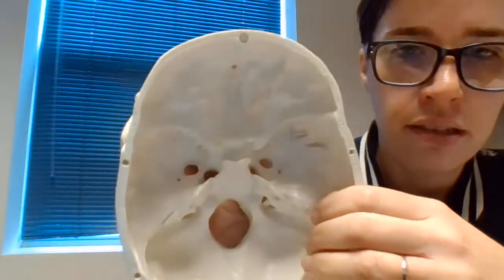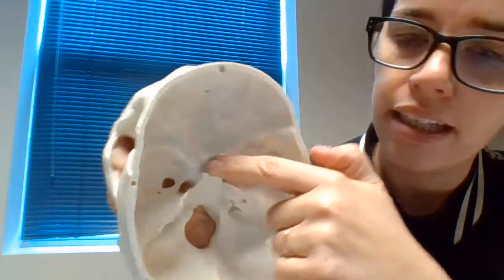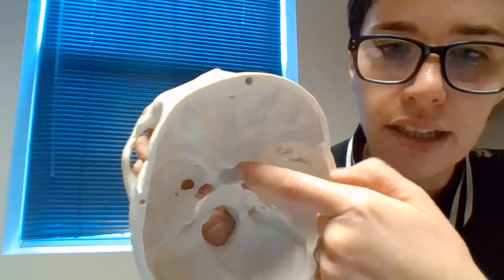Then you have the sella turcica. This is the sella turcica. It's like a little saddle right here. This part, sella turcica.